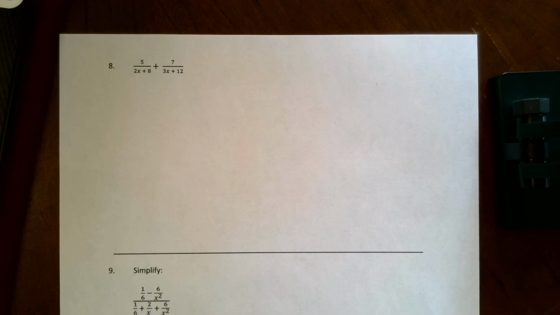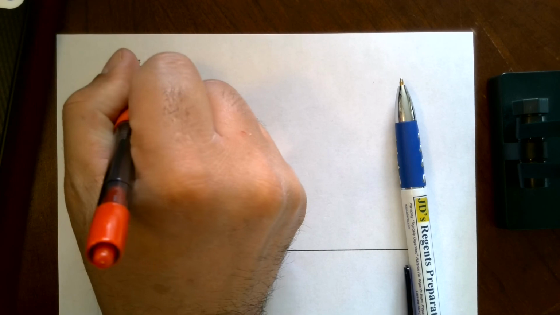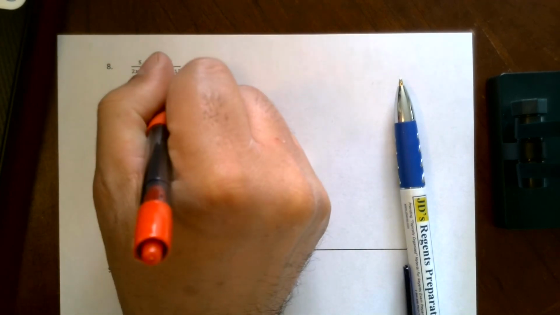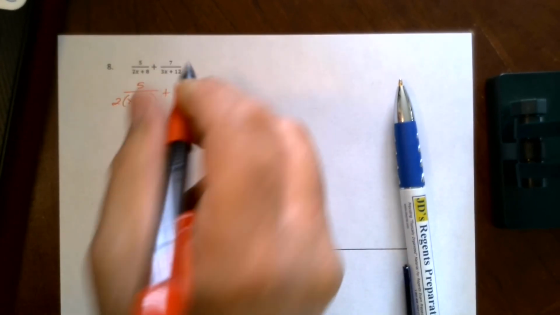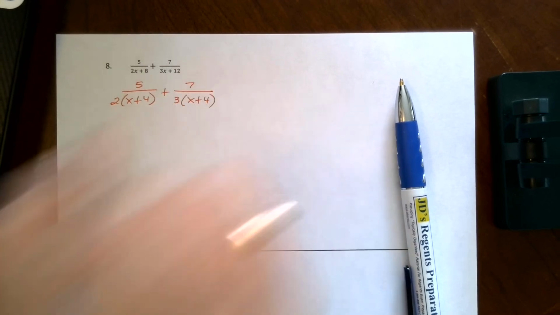Okay. In this next one, it looks like the addition of 2 fractions, addition of 2 rational expressions. So just like when I'm adding any kind of fraction, I always want to find an LCD. So in order to find an LCD here, I'm going to have to factor the denominator. So I could take out a 2, I'll have x plus 4. And over here, I look for what they have in common. As a 3, I'm going to have x plus 4.